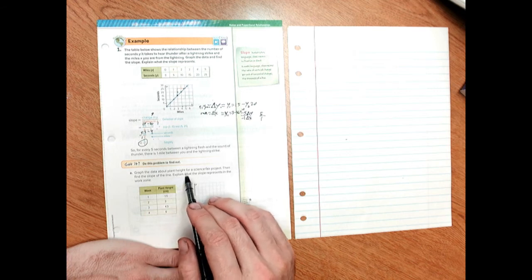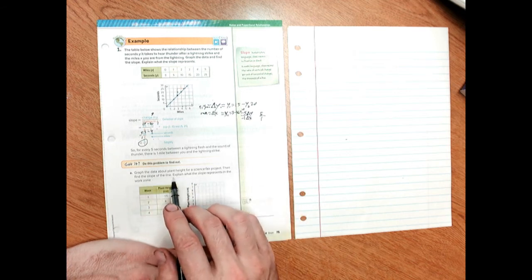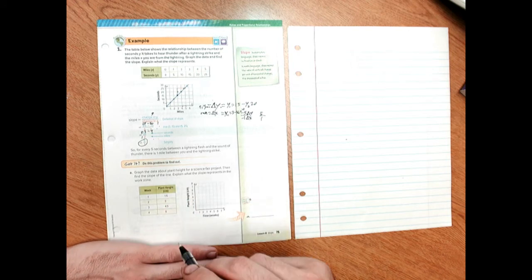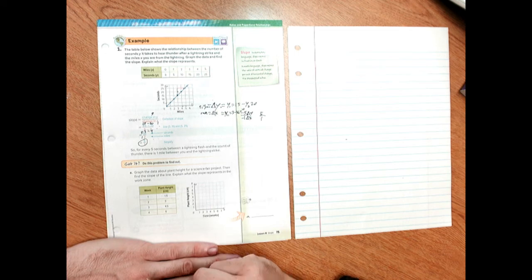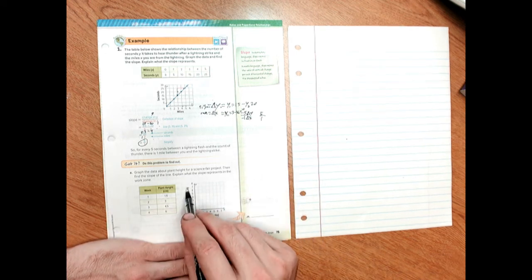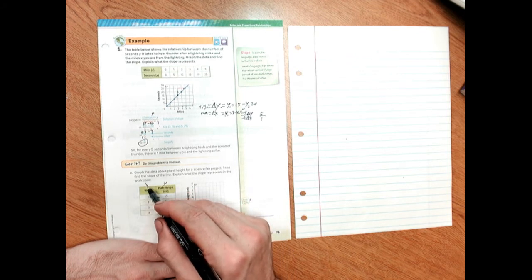Graph the data about the plant height for a science fair project. Then find the slope of the line. Explain what the slope represents in the work zone. Okay, so we have our plant height, which is our y. And we have our week, which is our x.